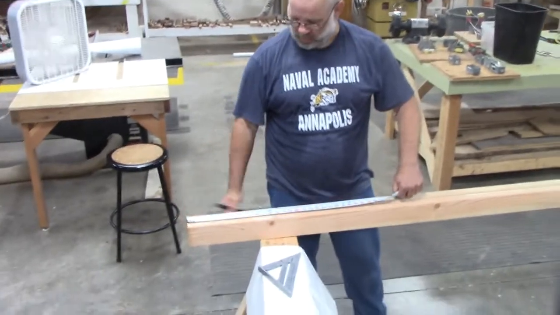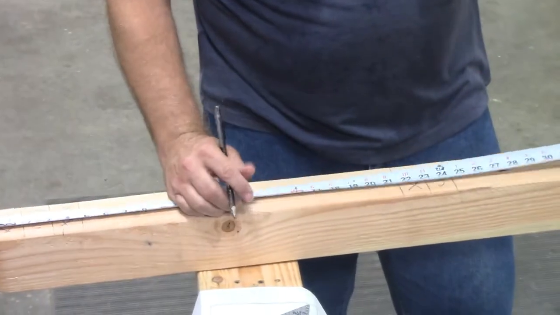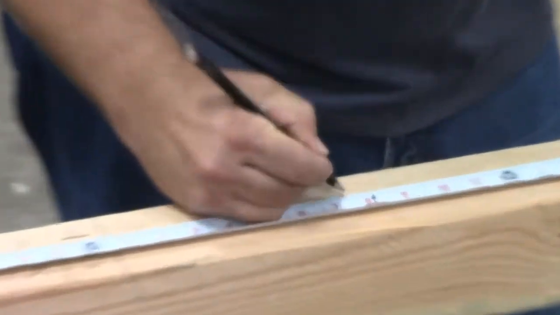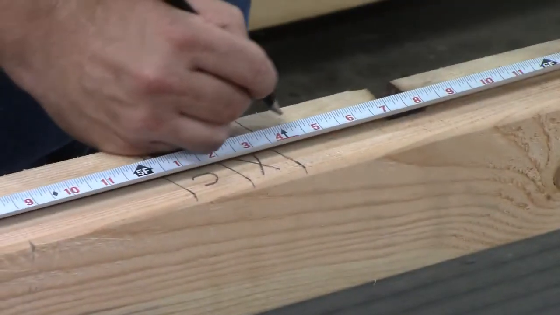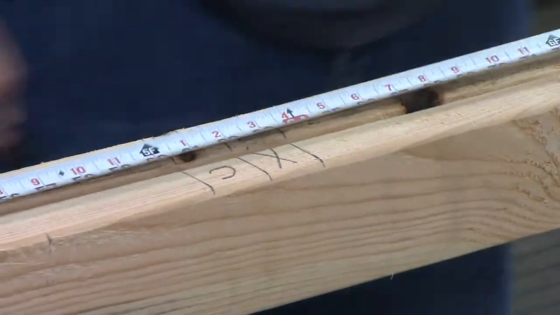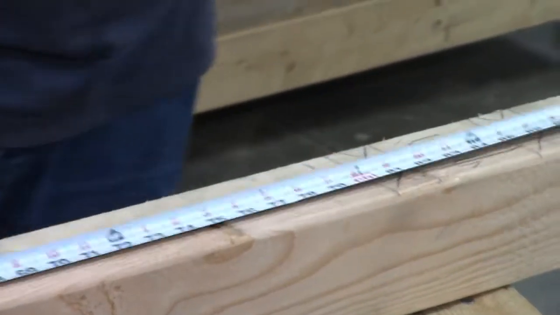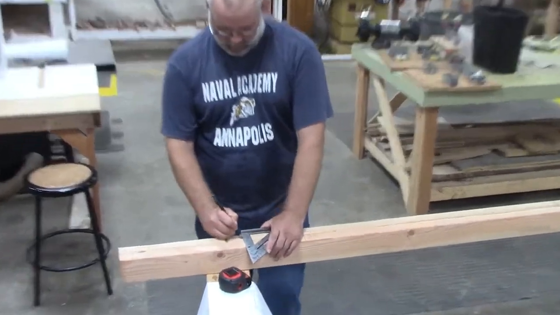I'm going to hook the edge of my board, and I'm going to mark 16 inches on center. So I go to the red boxes, I mark 3/4 of an inch on each side of the red boxes, all the way down. Then I take my speed square and I mark them off.